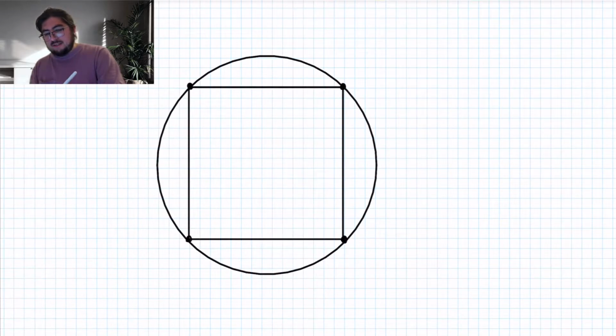Anyways, let's say the center is about right here, right? So I'm inscribing a square inside of a circle. Now the first question you have is, what is the radius of this circle? Or not radius, but what is the side length of this square? So what's the side length of this square?